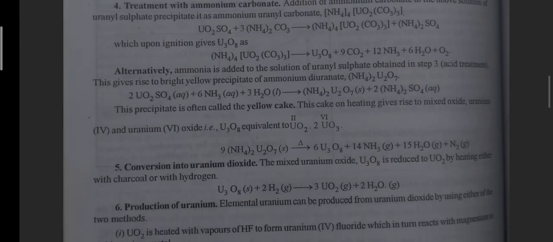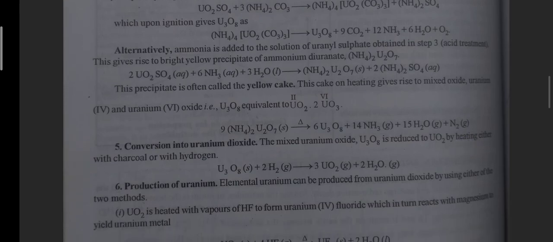Alternatively, ammonia is added to the solution of uranyl sulfate obtained in step 3. This gives rise to a bright yellow precipitate of ammonium diuranate. This precipitate is often called the yellow cake. This cake on heating gives rise to a mixed oxide of uranium 4 and uranium 6.